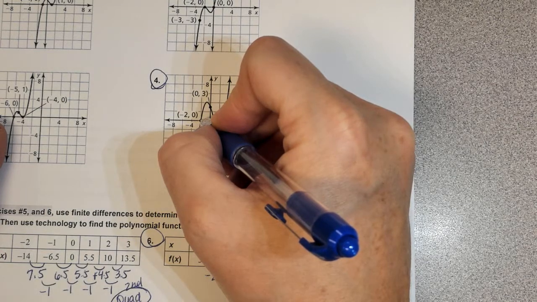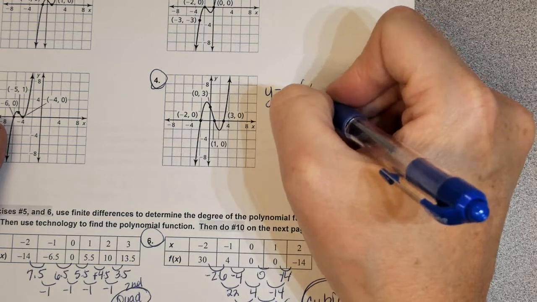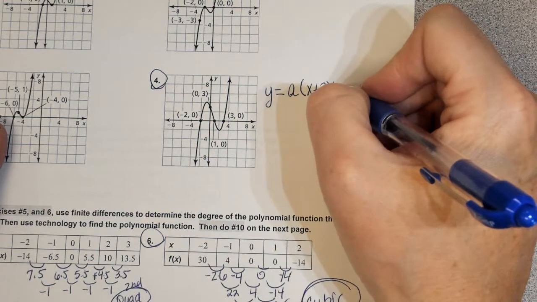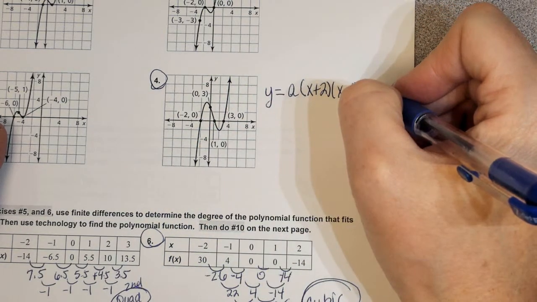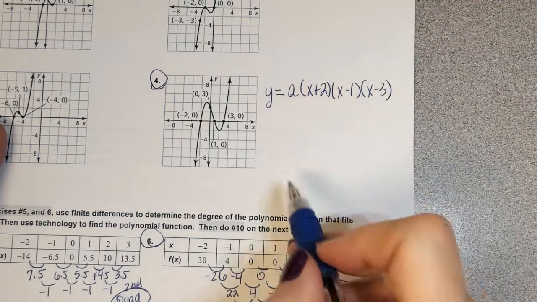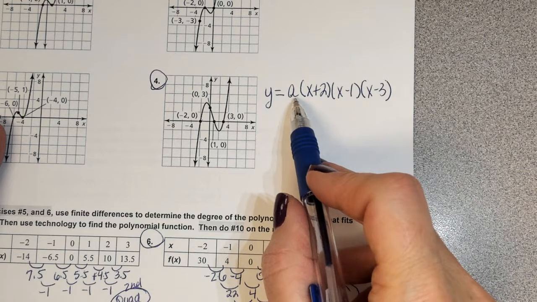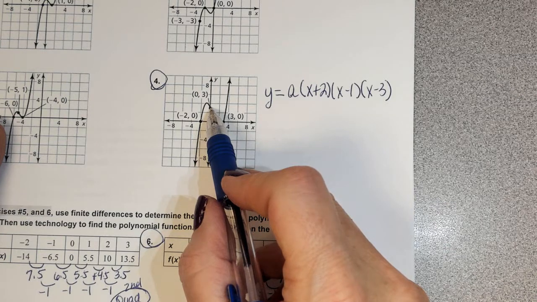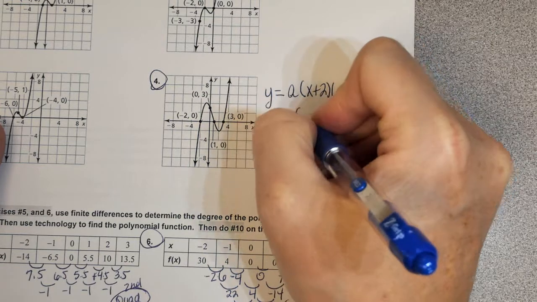Everybody? If negative 2 is a 0, what was it as a factor? X plus 2. Here's another 0, so it would have been what? And then here's another one. What would it be? X minus 3. Now, there is going to be some kind of a coefficient, and I don't know what it is. But see how I know another point that's not a 0? 0, 3 is not a 0. It's a y-intercept. But I know that point. When y is 3, x is 0.